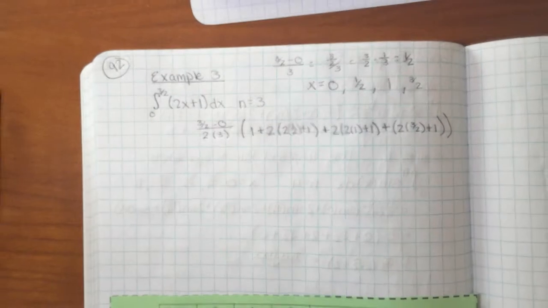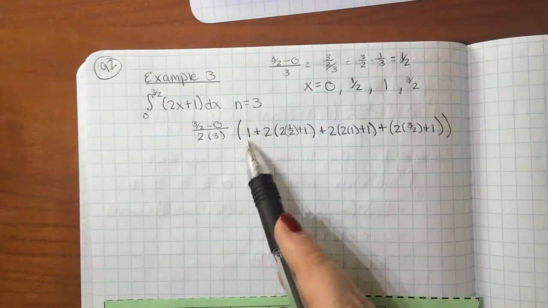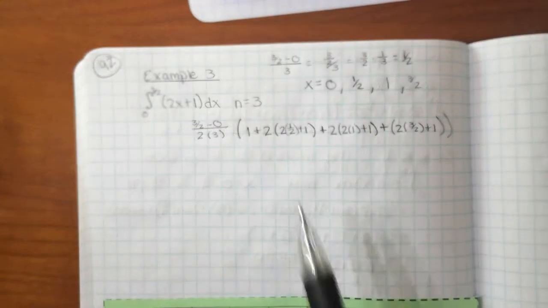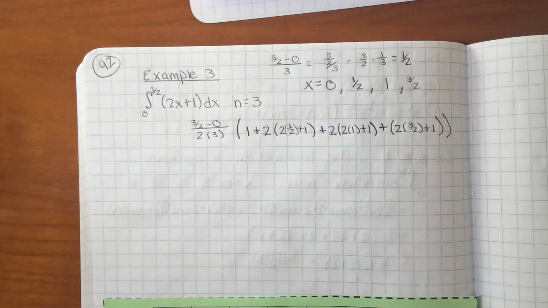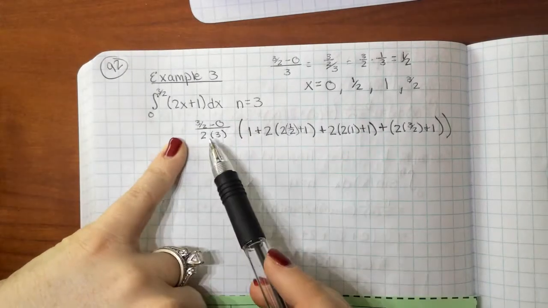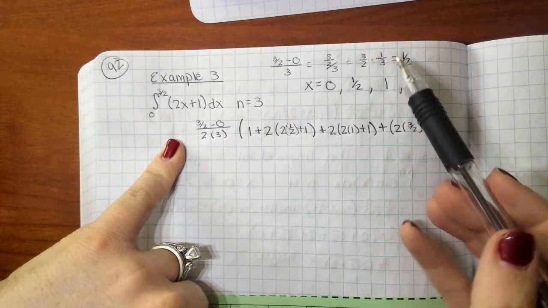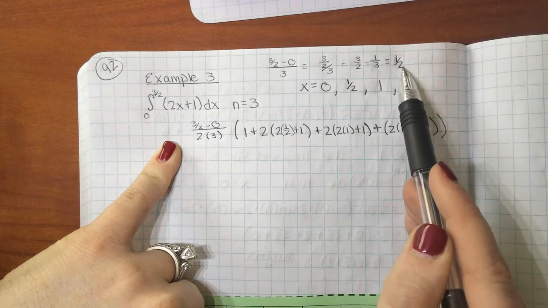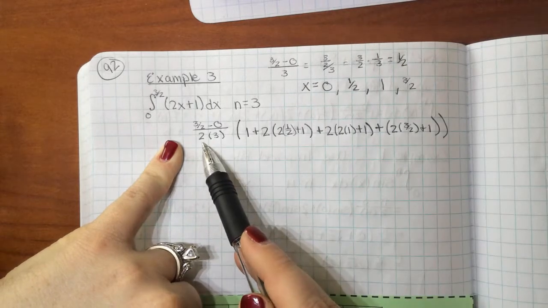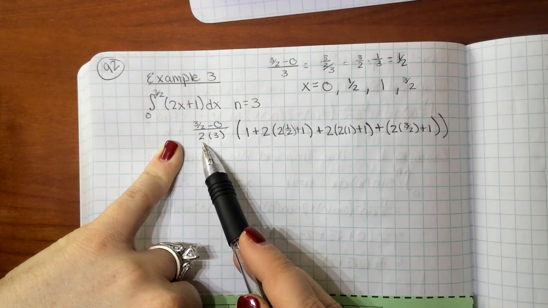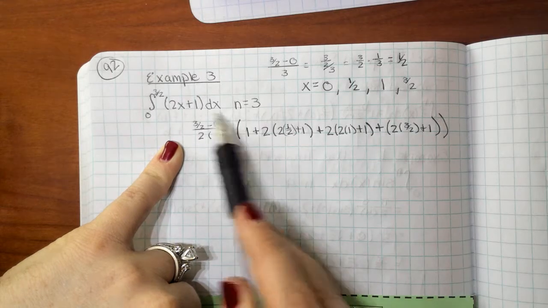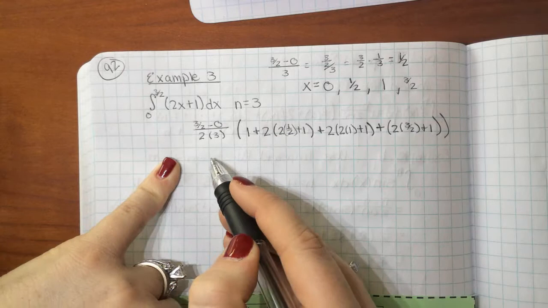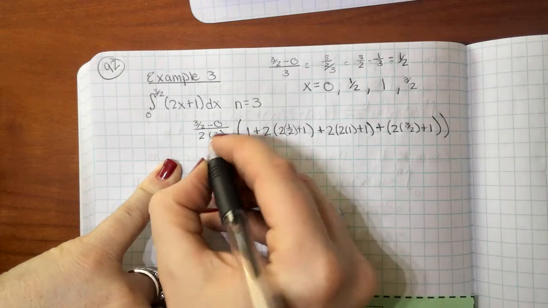Okay. If you guys are wondering why I simplified this right away, just because it was 0. If I plug 0 in here, I'm just going to get 1. Okay, so guys, let's be a little bit smart. If over here I did b minus a over 3, and I got 1/2, what's 1/2 divided by 2? 1/4. You could do the math, but this is just going to end up being 1/4. Whatever this is over here, your leading value is half of that. So this is going to be 1/4.